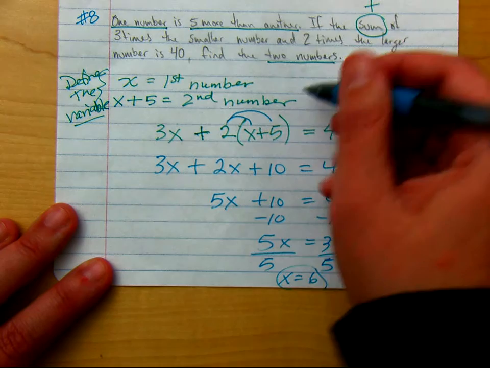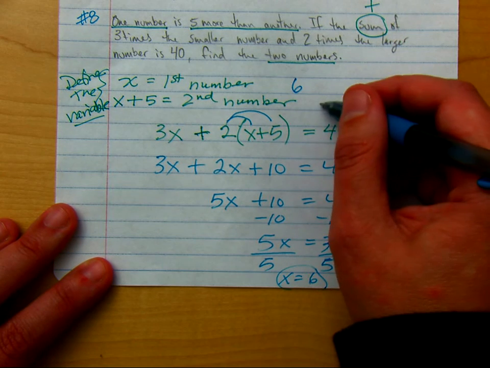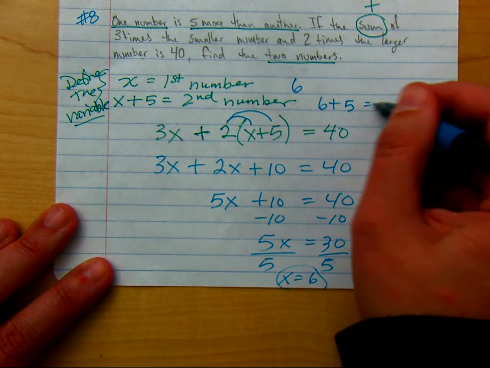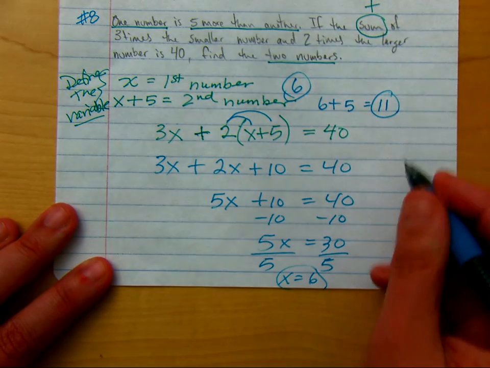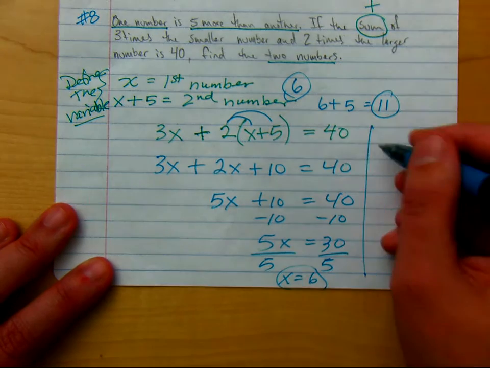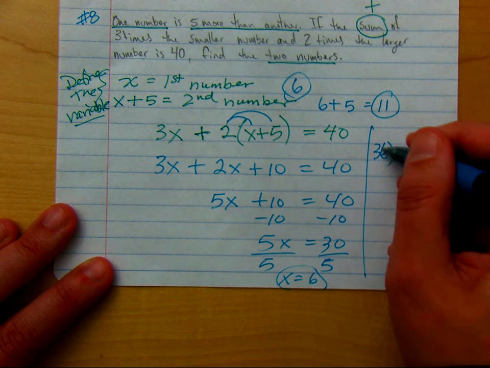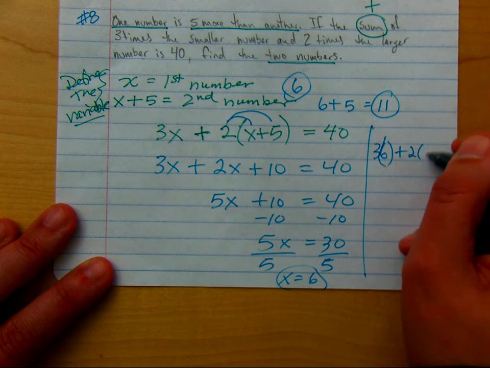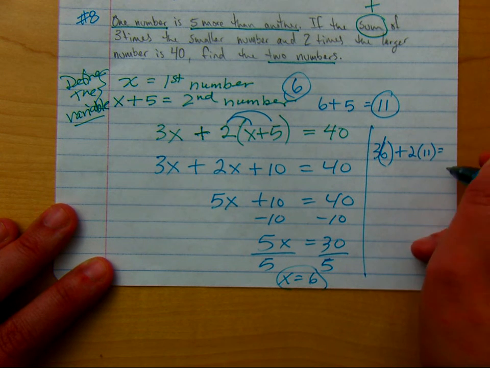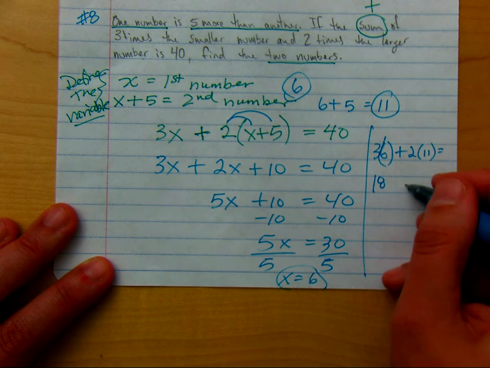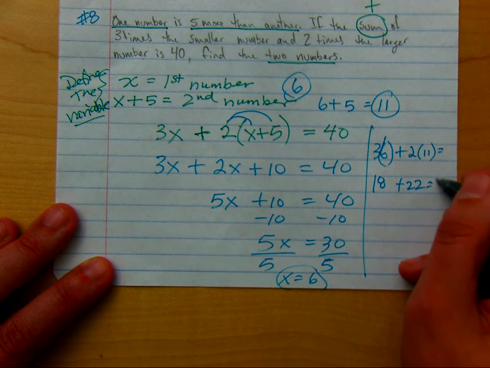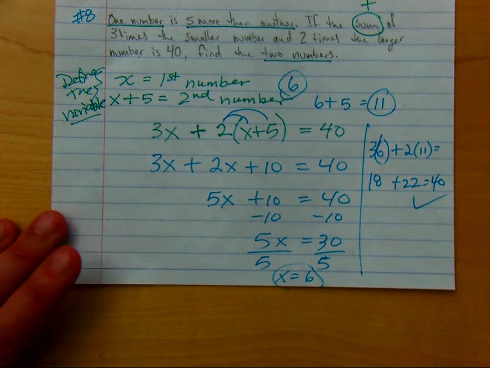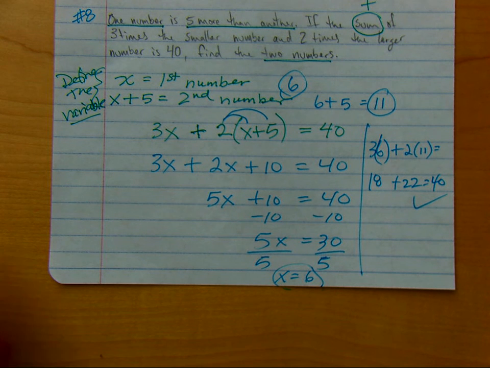So that means the first number is 6. What's the second number? Which is 11. And we could test that out by saying 3 times 6 plus 2 times 11. That should give us 40. So that's 18 plus 22, and that's 40. So that's a way to check and make sure they got the right answer. Any questions? Any more questions about that?